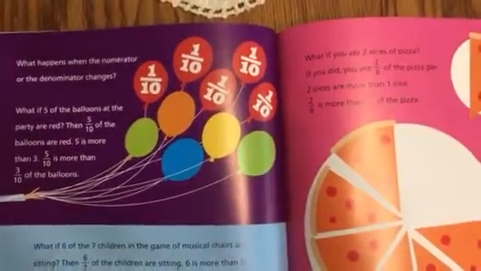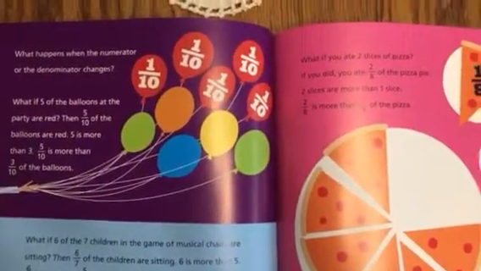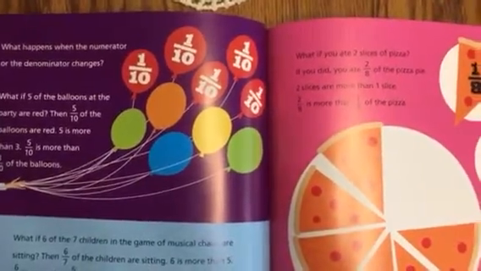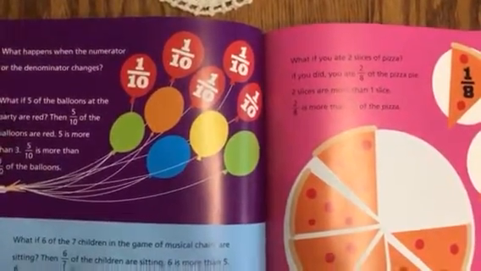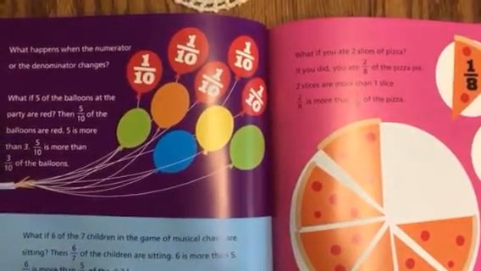What happens when the numerator or denominator changes? What if 5 of the balloons at the party are red? Then 5/10 of the balloons are red. 5 is more than 3. 5/10 is more than 3/10 of the balloons.